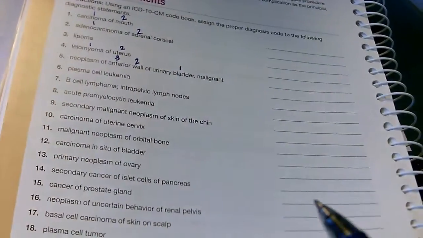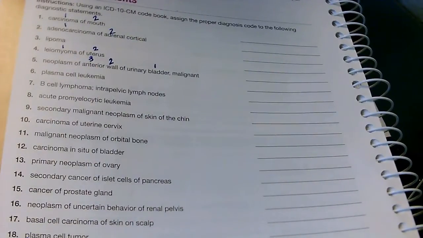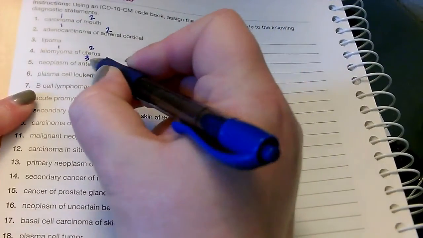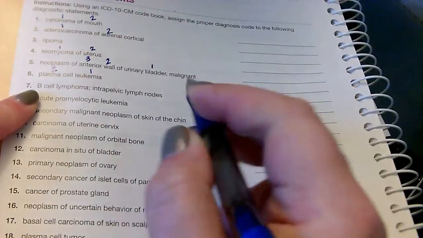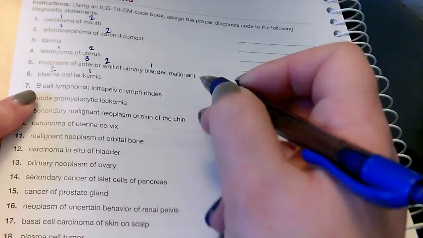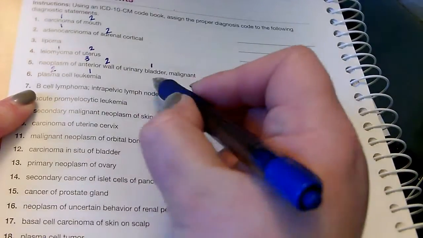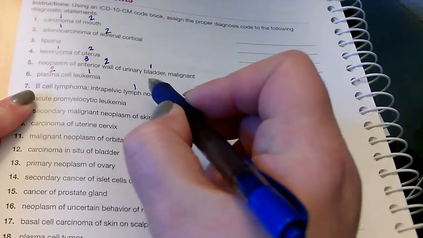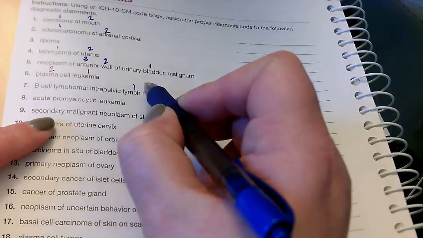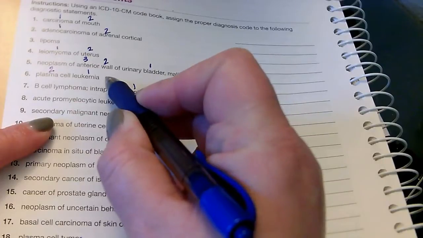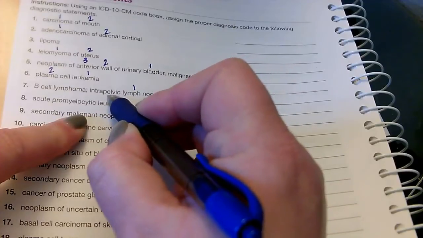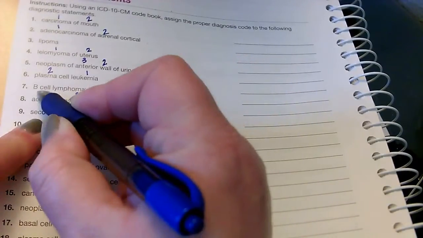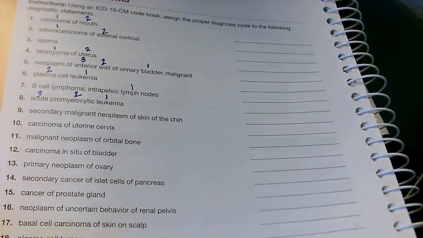Okay, so for number 6, I'm going to use the Neoplasm table because that's kind of the point of this video. Sorry, I keep moving this camera. So number 6, you're going to look up leukemia first in the Neoplasm table, then plasma cell. Lymphoma, intrapelvic lymph nodes. So we're going to look up lymph nodes, and then intrapelvic, and then B cell. Promyelocytic leukemia, so we're going to look up leukemia, promyelocytic, and then acute. So you kind of get how that's going, okay?